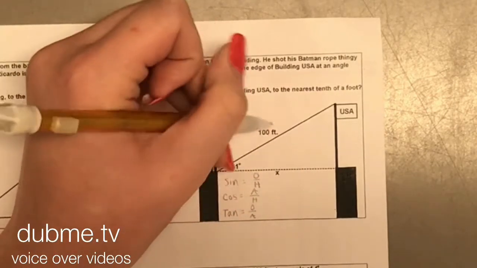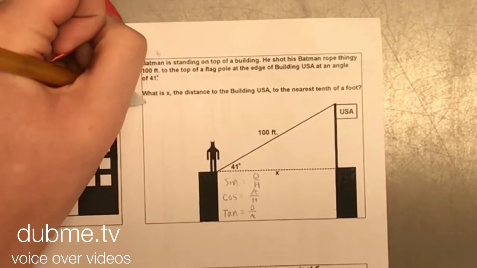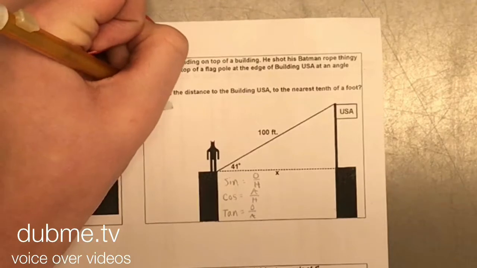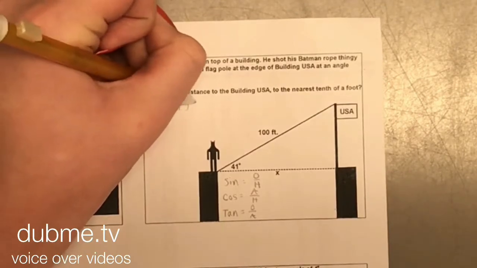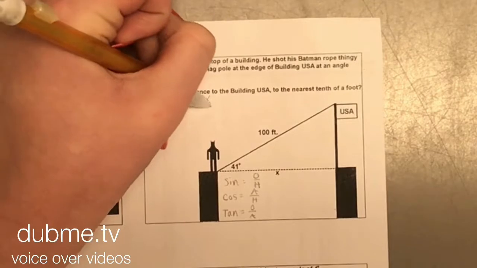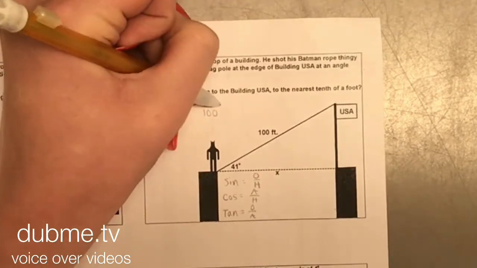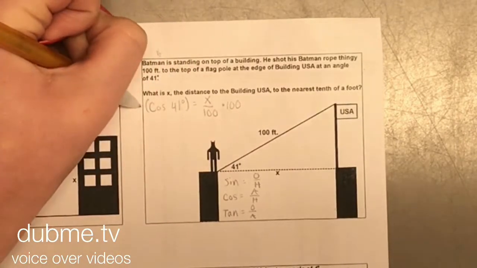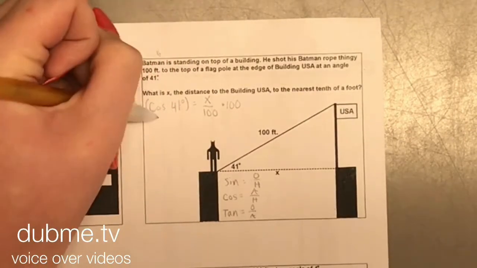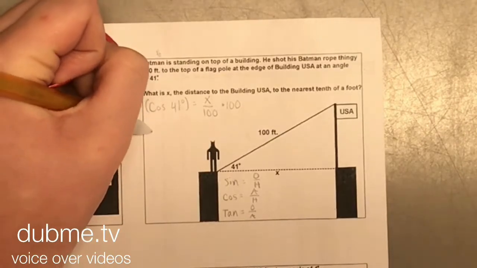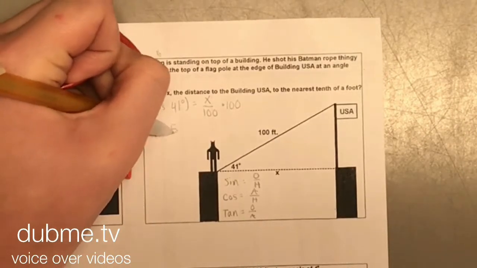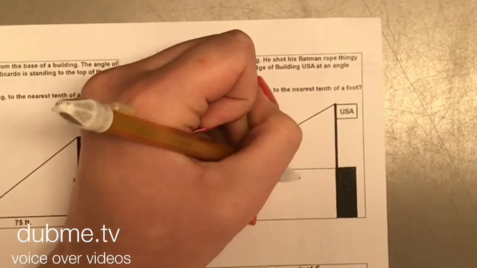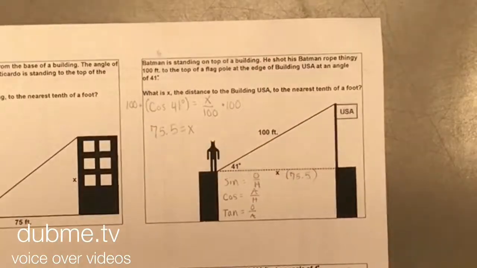So looking at angle 41, we have x, which is an adjacent, and we have 100, which is the hypotenuse. So we're using the cosine of 41 degrees and setting that equal to x over 100. So obviously we have to do the inverse, which would be multiplying each side by 100 to get x by itself, leaving that the cosine of 41, you have 75.5 equals x. And then we'll write it over here next to x.